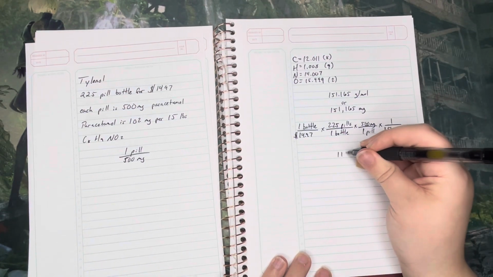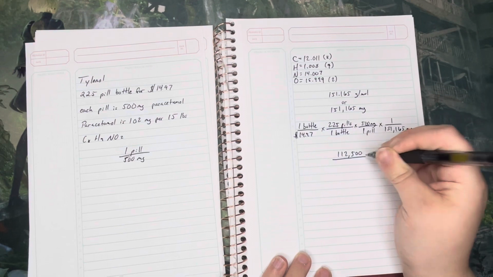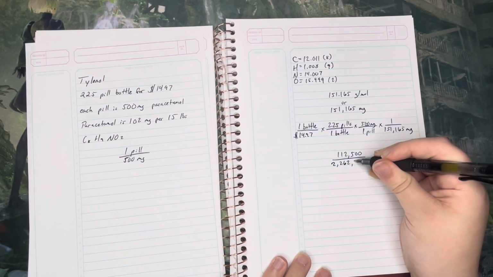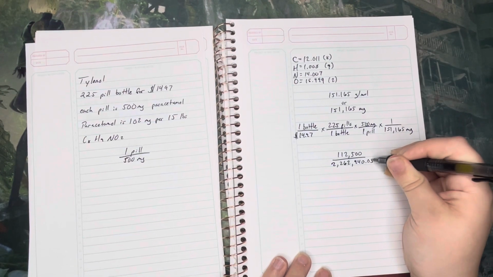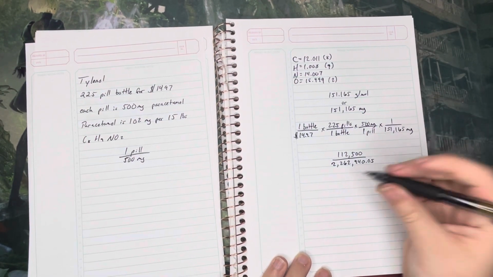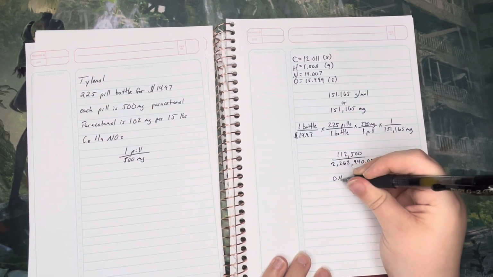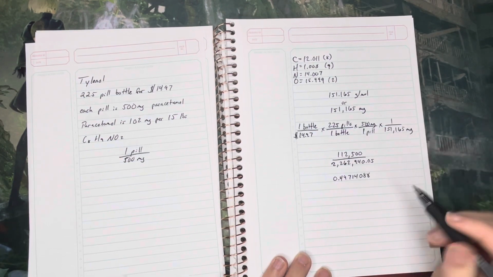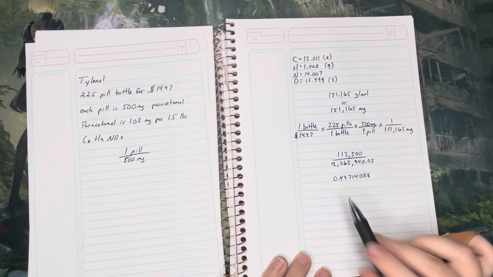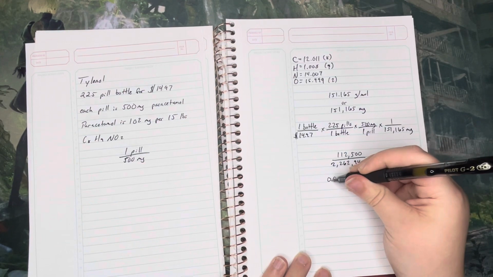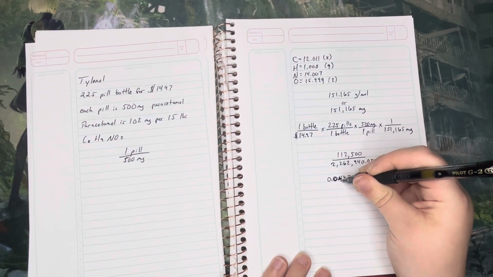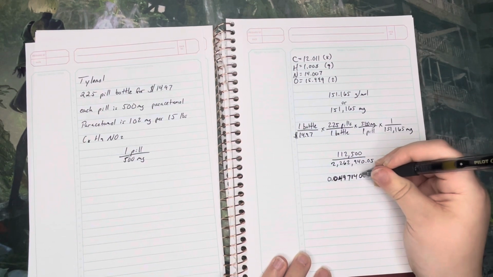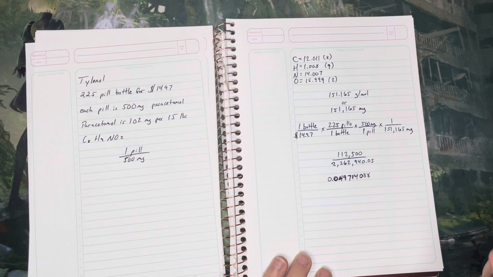Multiply everything up like we did before. It's going to be 112,500 over 2,262,940.05. Divide that and you get 0.49714088. My apologies. No, you actually get 0.049714088. Yes. Okay.